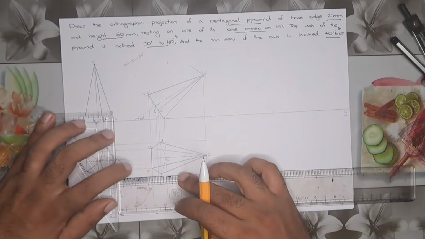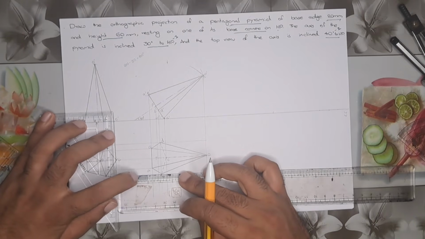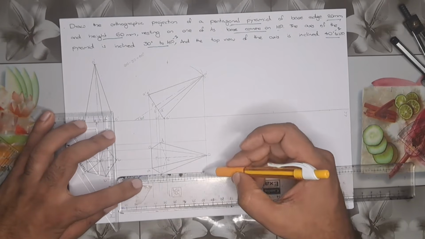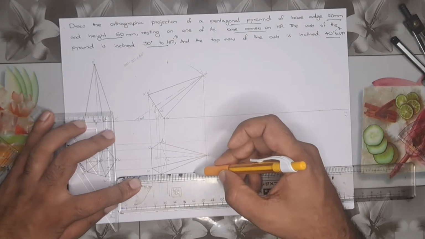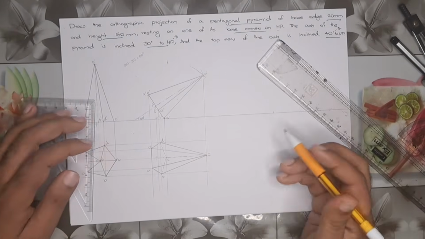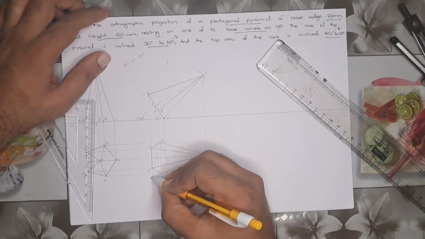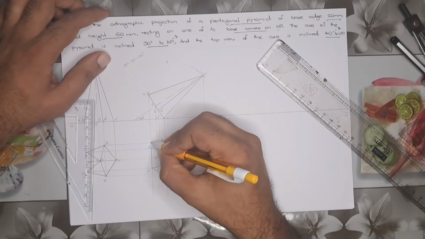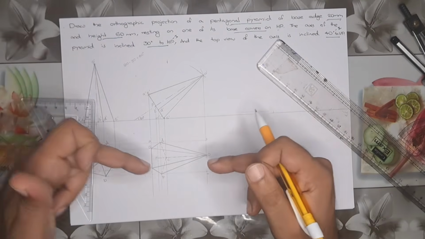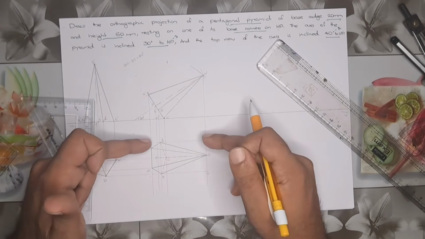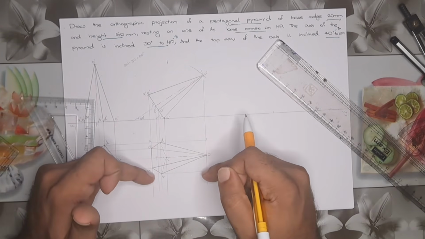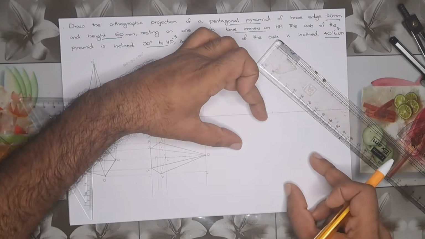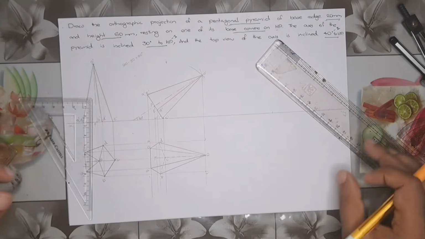We are closing the box over here. Yes, now I'm giving the names. So this is 1, 2, 3, 4. Now the PO line is parallel to the 4, 3 and 1, 2. So I'm going to tilt the line over here in 40 degree.